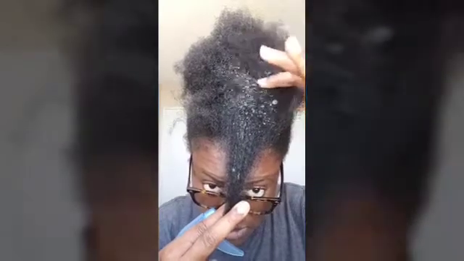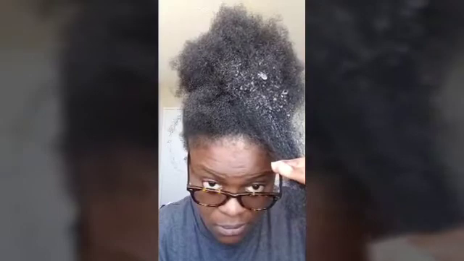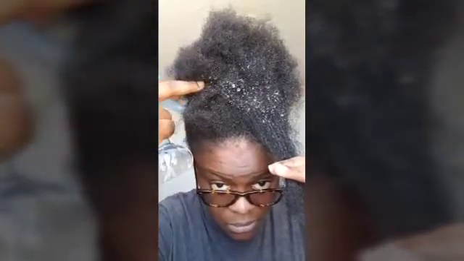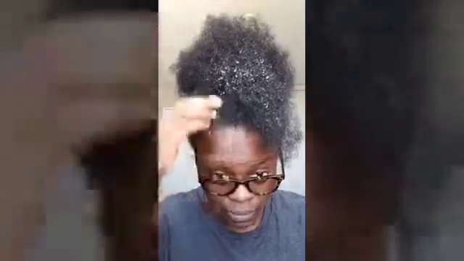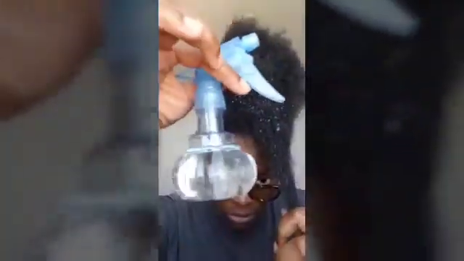So now I spray just water. It's just water in my spritz bottle, and as you can see, the water beads, it's just sitting on top of my hair, and that's a sign of low porosity hair. So I am going to use the water bottle and spritz my hair again, and look at the water. It's just chilling and relaxing, all cool, just hanging around and not absorbing at all.